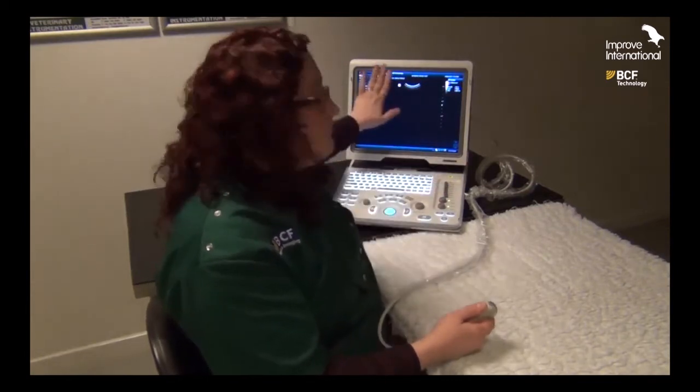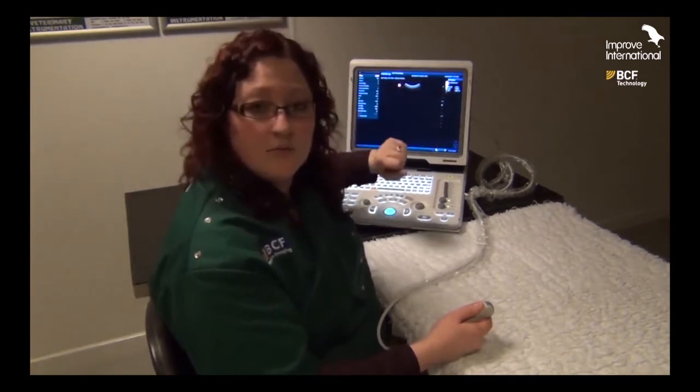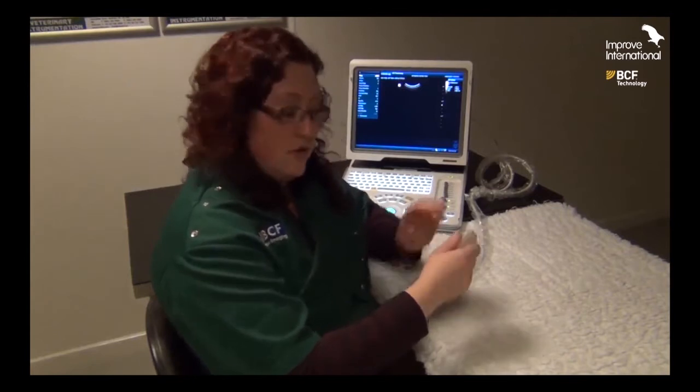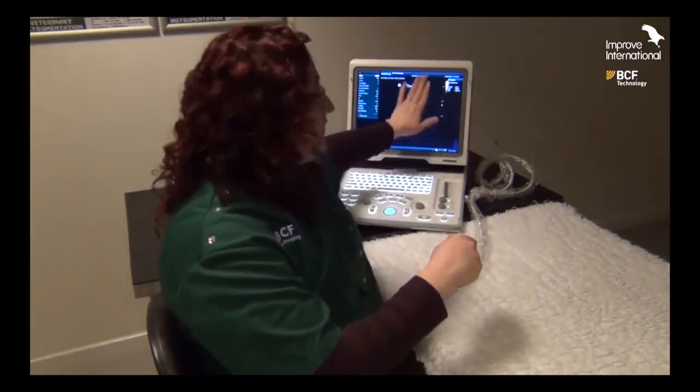So just as a recap, if we want to see more of this side of the screen near the locator of the thumb mark, we point towards it with our probe. Thumb mark being here, so we point towards the thumb mark. Conversely, if we want to see more of this side of the screen, we point away from the thumb mark.